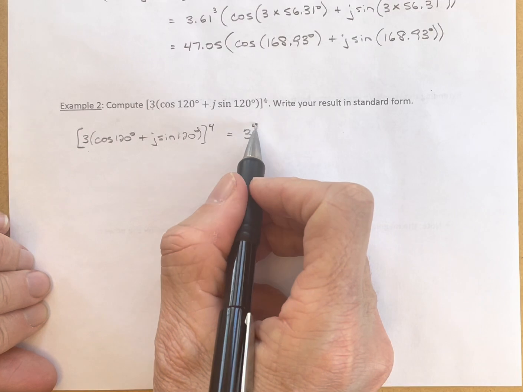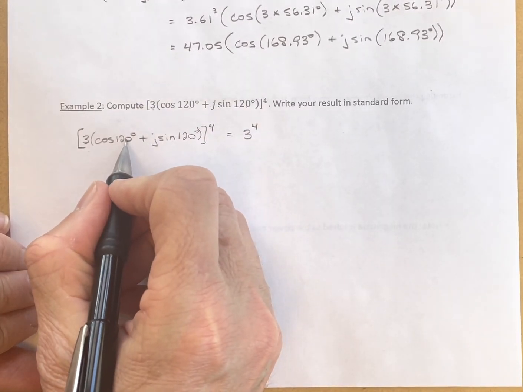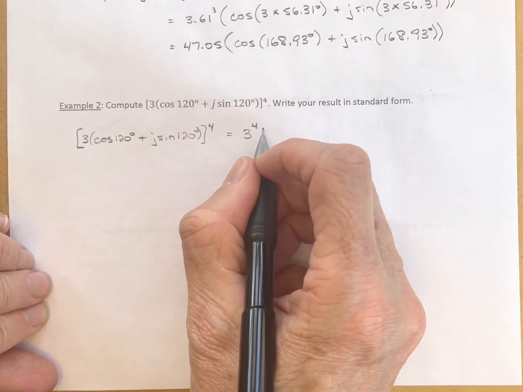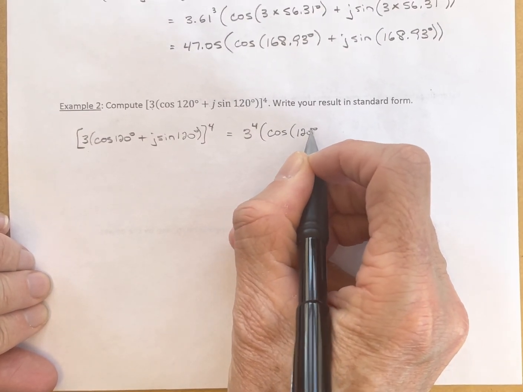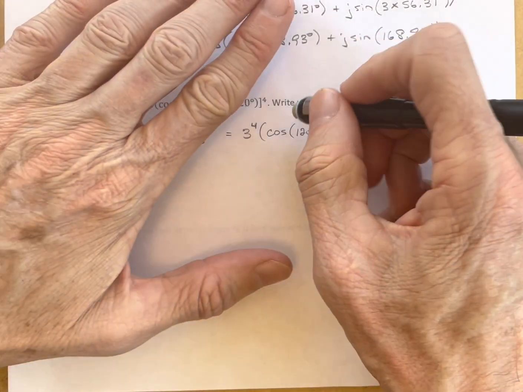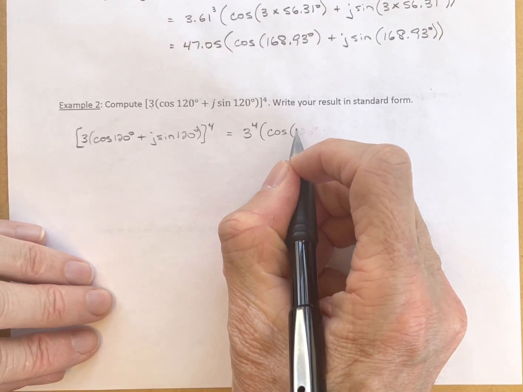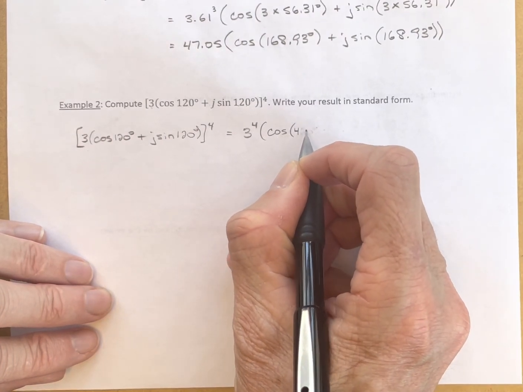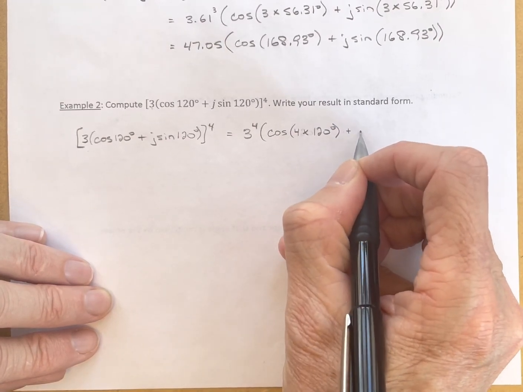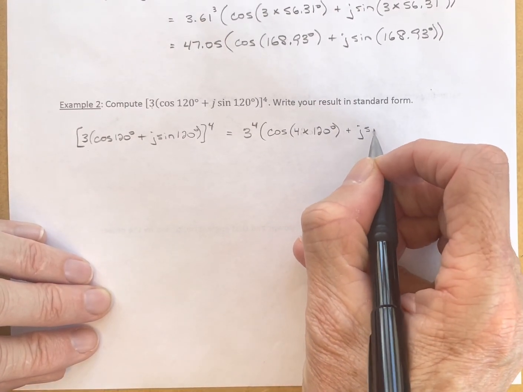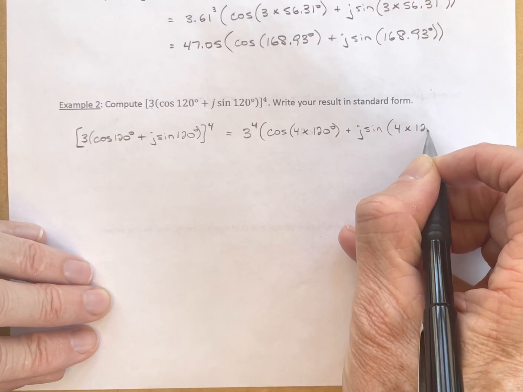Again, the r is raised to the power, and then we're going to multiply the angle by the power. So times the cosine of 4 times the angle, and again I'm in degrees, plus j times the sine of 4 times the angle. There we go.